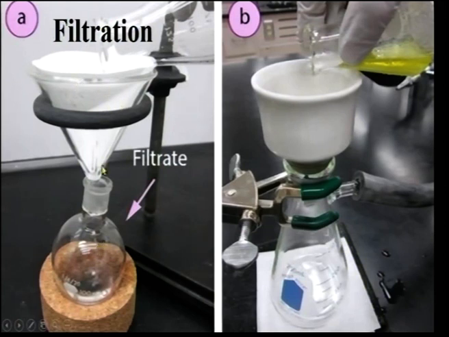This is a funnel in which a filter paper is taken. And if you pour, see here children, this is a conical flask. If you pour the mixture into this, you can collect filtrate in the container and the waste materials are collected in the filter paper. This is another method of filtration, children. This is also a type of funnel in which you can see small holes. Now this mixture, when it is passed through this funnel, the pure filtrate will be collected in this conical flask and the waste material will be collected in this funnel.